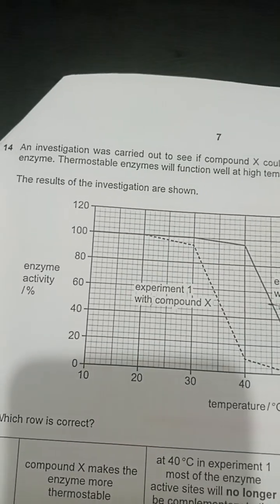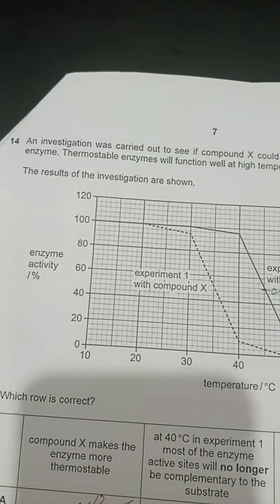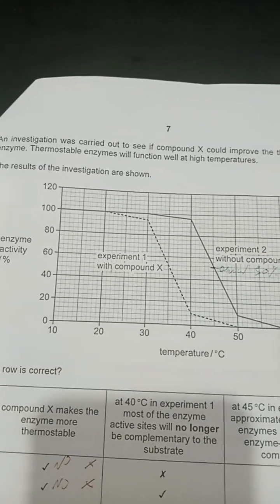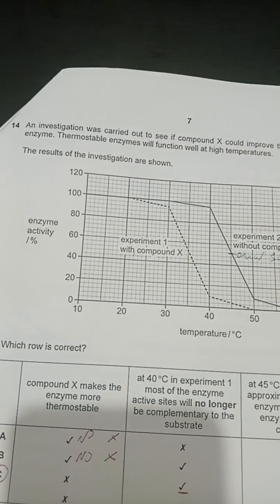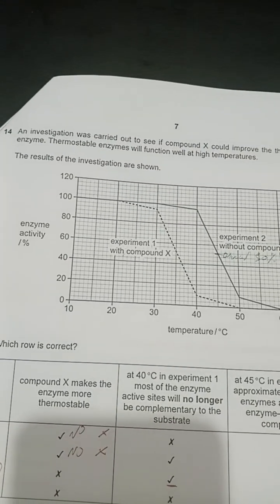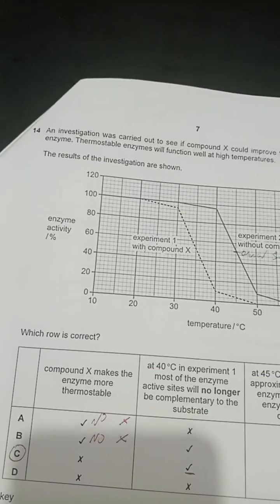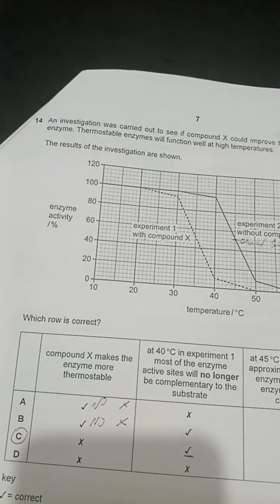All right. So then we've got this question here. 14. An investigation was carried out to see if compound X could improve the thermostability of an enzyme. Thermostable enzymes will function well at high temperatures. The results of the investigation are shown.